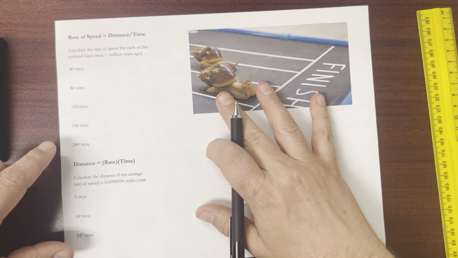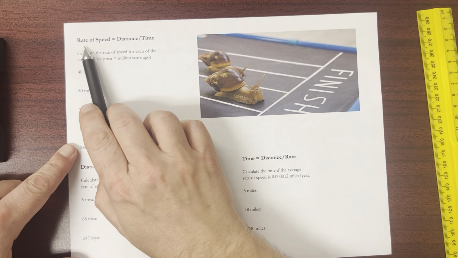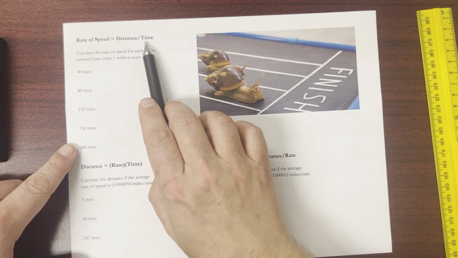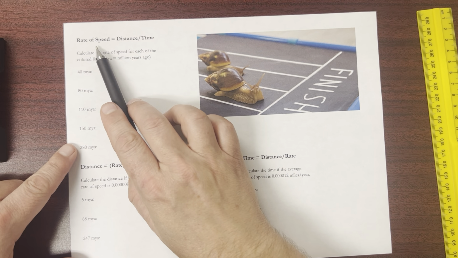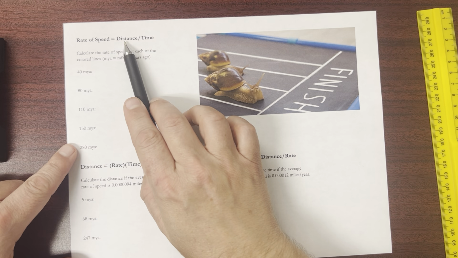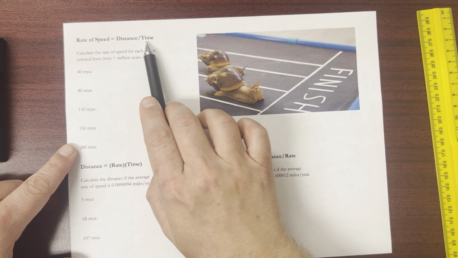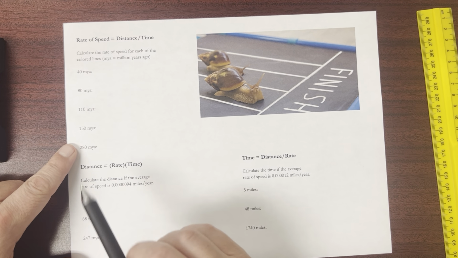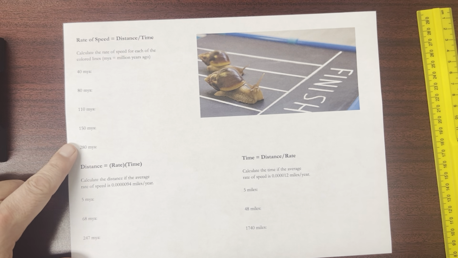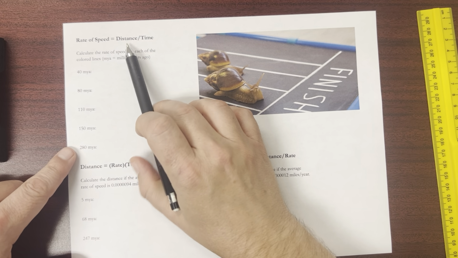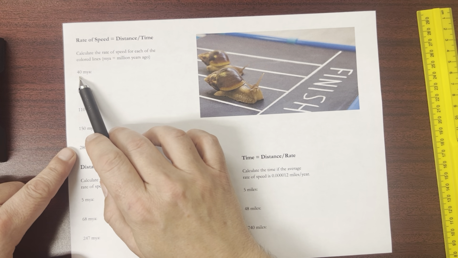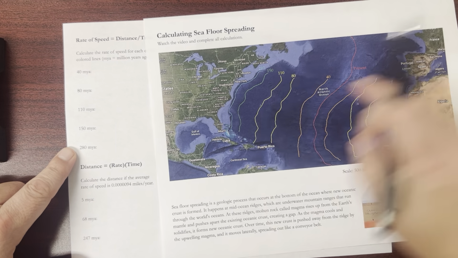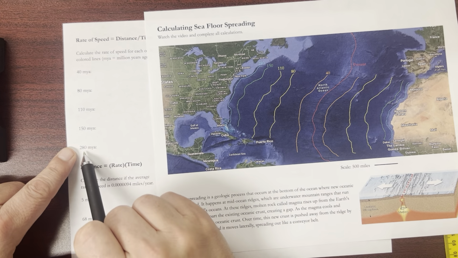This is where we're doing our calculations, and we're going to start with the basic rate of speed formula, which equals distance divided by time. It's kind of like in a car, right? If you're going 60 miles per hour, your distance is 60 miles, and the time is an hour, 60 miles per hour. So we're going to calculate that for the ocean floor. What we need first is to figure out a distance, and we're going to calculate it for each one of these lines on the map, which represents our time.